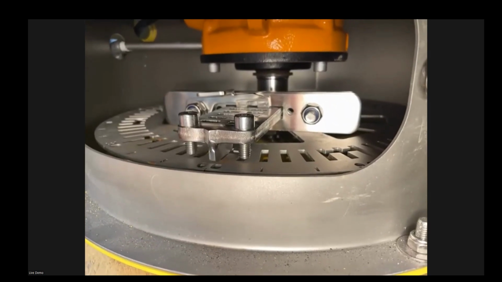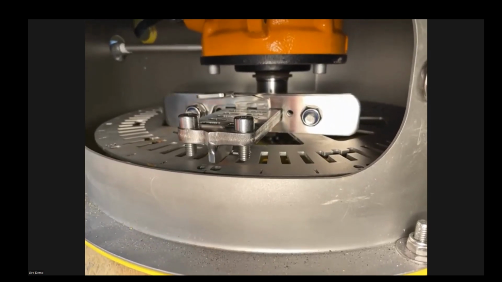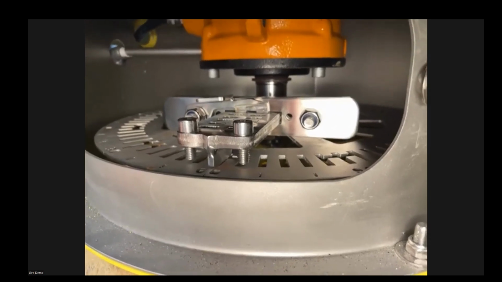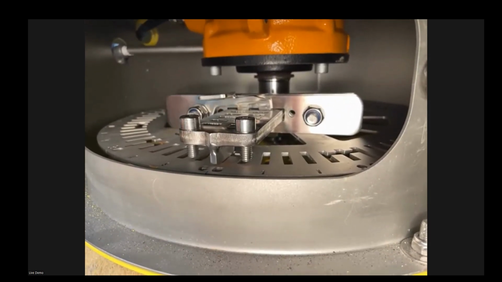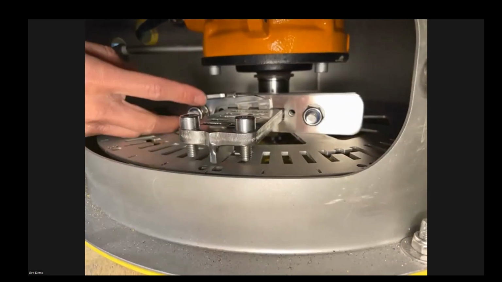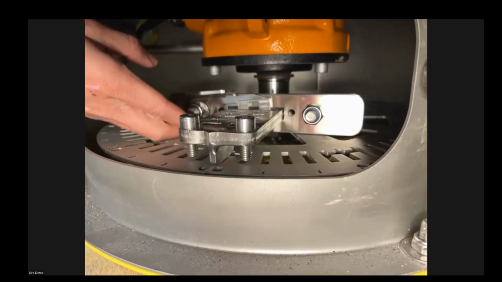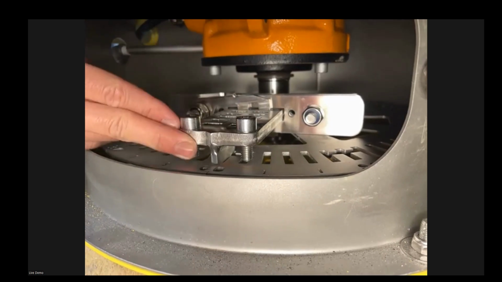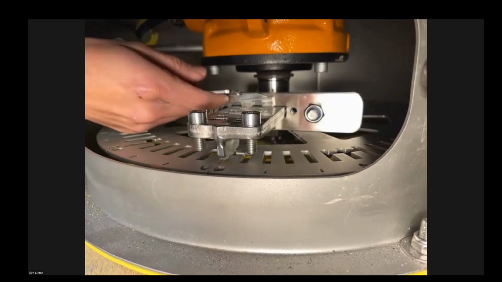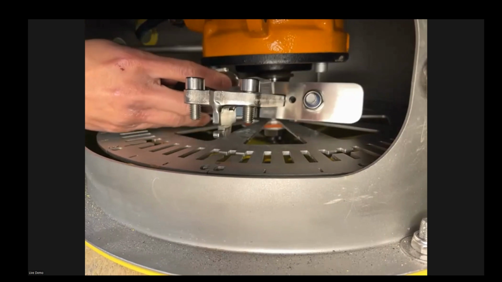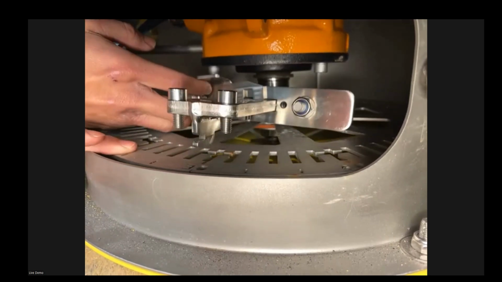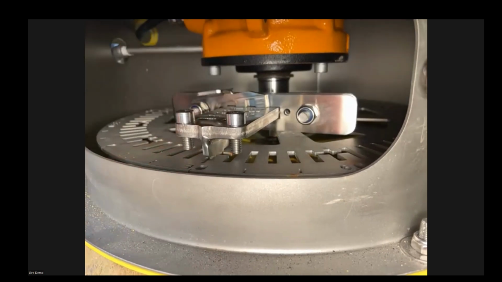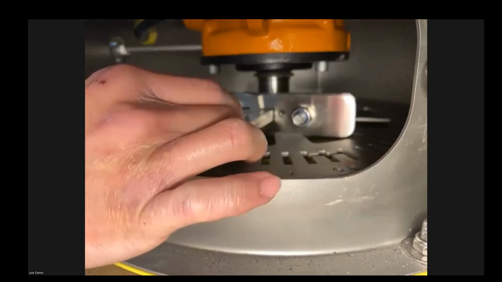Now I will show you how to change the weight settings on an HX machine with a ProGlide linear weight system. As I told you, you just push the weight first, lift it, and you can change the angle. We put the angle at 30 degrees here, and you can lock it.